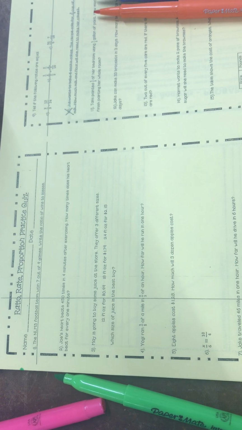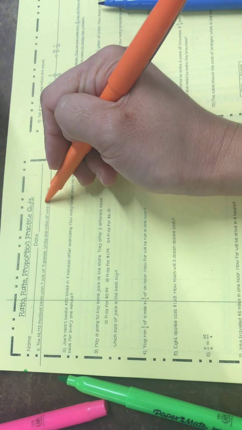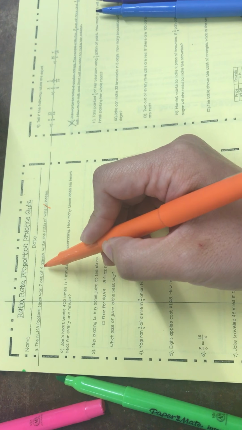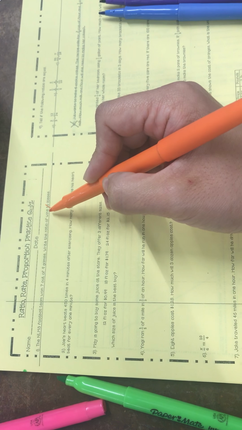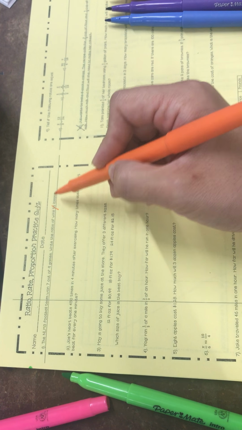Okay, so number one, it says the NLMS football team won 7 out of 9 games. Write the ratio of wins to losses. So notice they won 7 out of 9 games, but the ratio that they want you to write is how many times they won to how many times they lost the game.